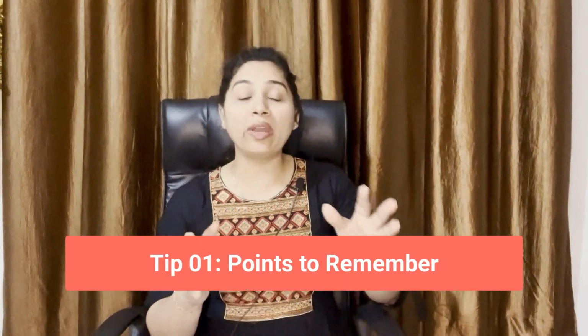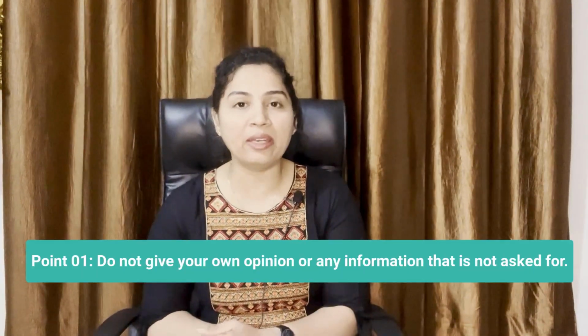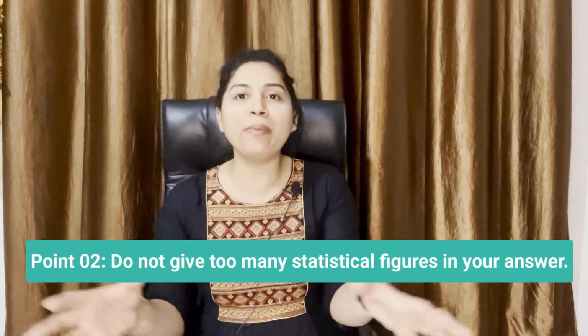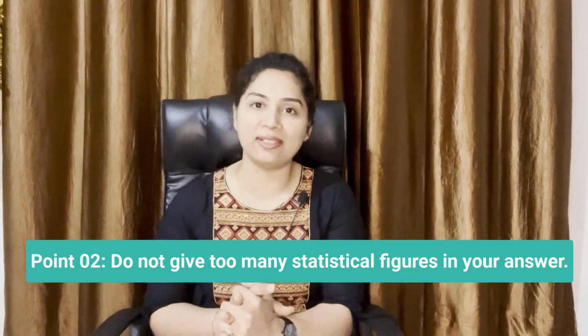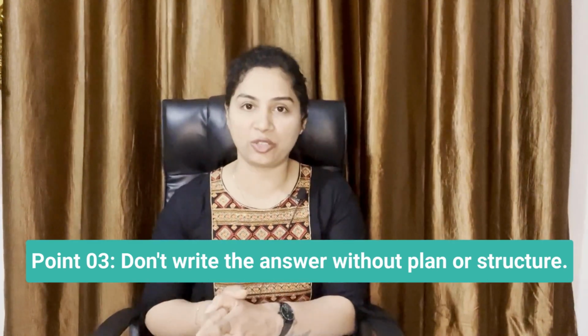Now let's look into the important tips as well as a sample answer of a table chart. Tip number 1, important points to remember. Point number 1, do not give your own opinion or any information that is not asked for. Point number 2, do not give too many statistical figures in your answer. And finally, point number 3, don't write your answer without a plan or a structure.